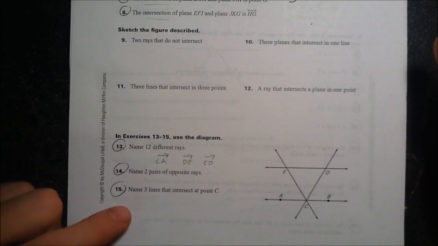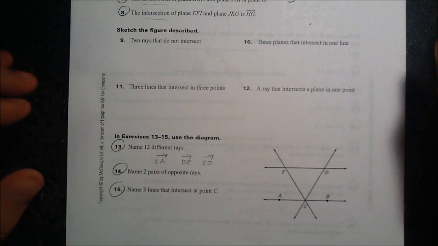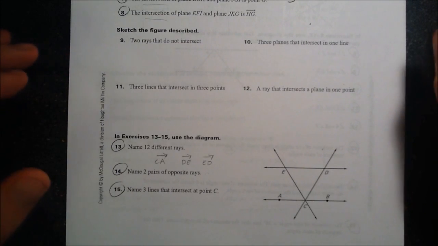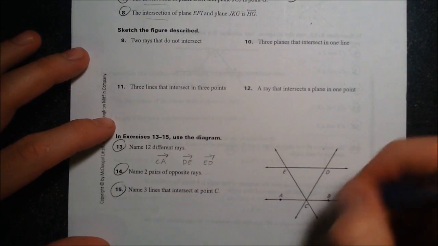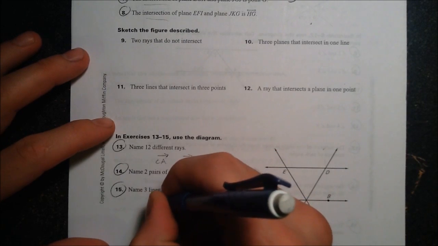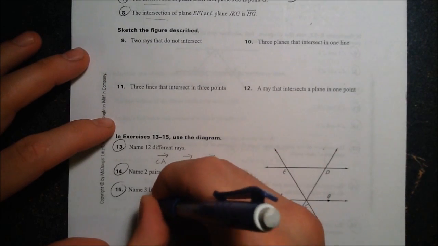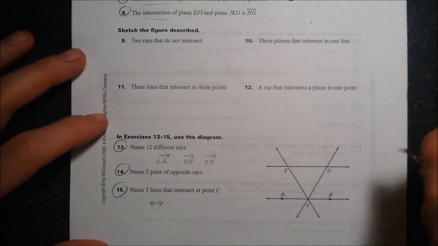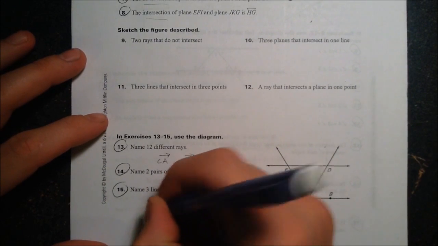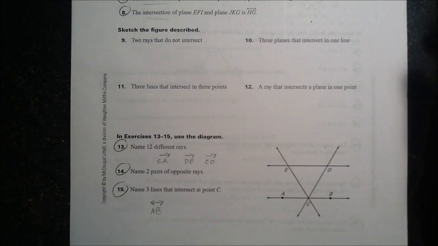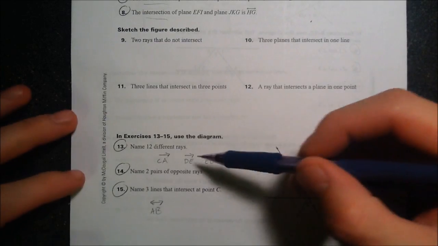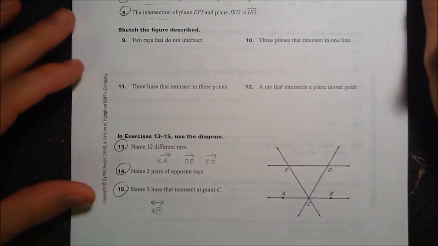Then I'll jump down to number 15. Remember, use an appropriate way to write the correct notation for a line. There is, in that diagram, a symbol for line, a line with 2 arrowheads. So line AB, that contains point C. So you can find the other answers. I just want to remind you on appropriate notation.